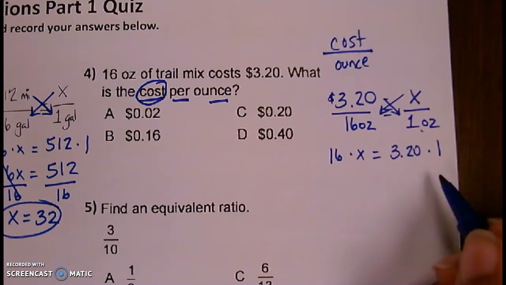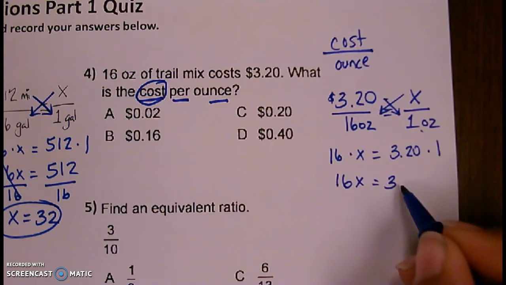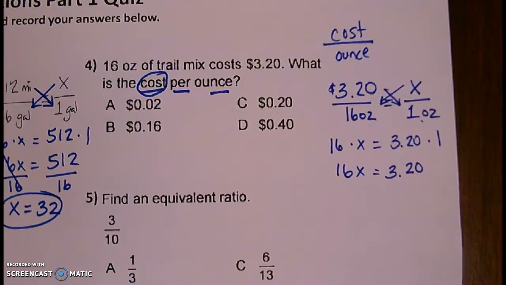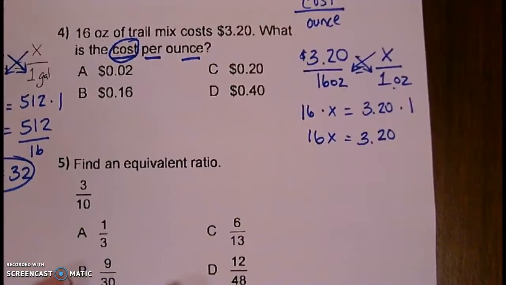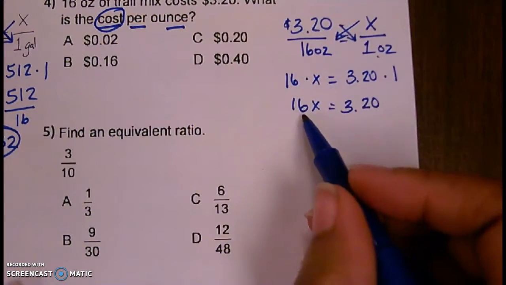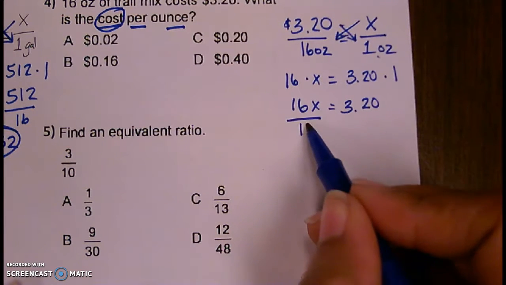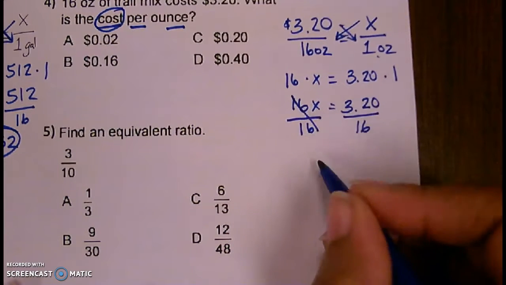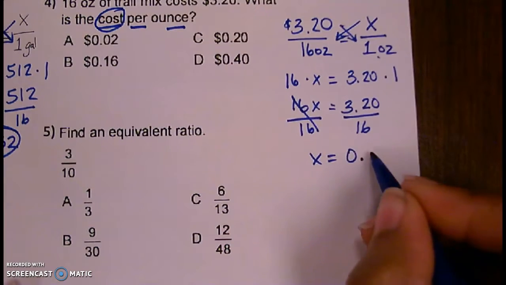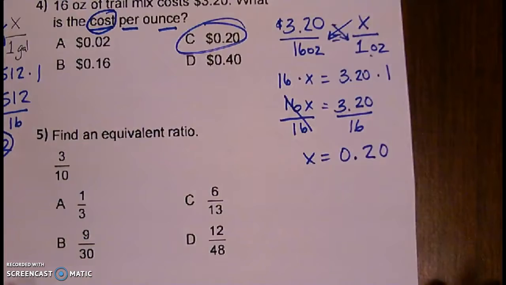Okay? To clear that up, I can just say 16x equals $3.20. Alright, so now I am going to have to get x alone on the side by itself. So I'm going to divide both sides by 16, which is going to give me x equals 0.20. And so my answer here would be C.